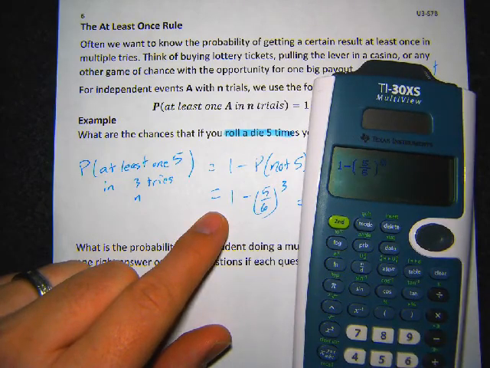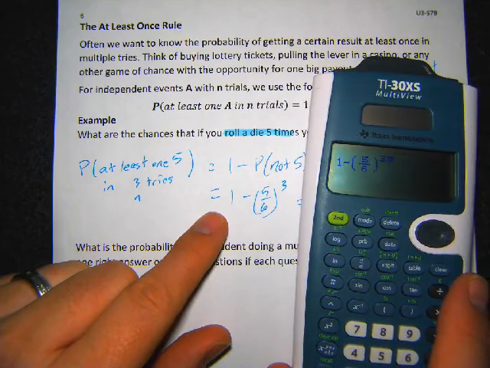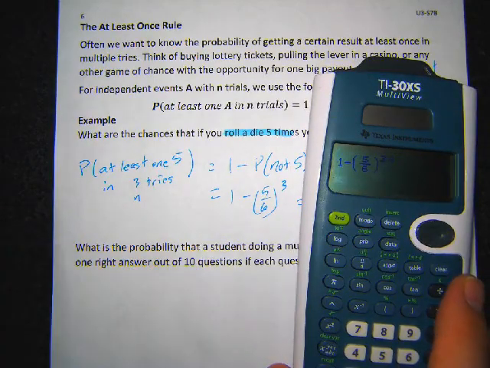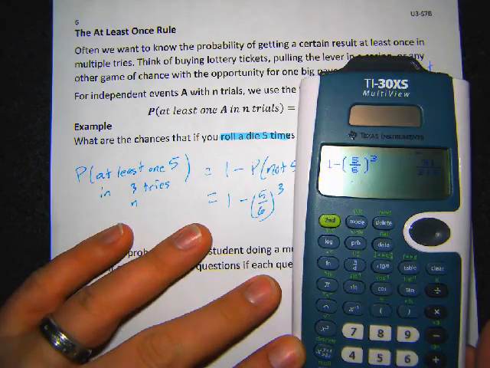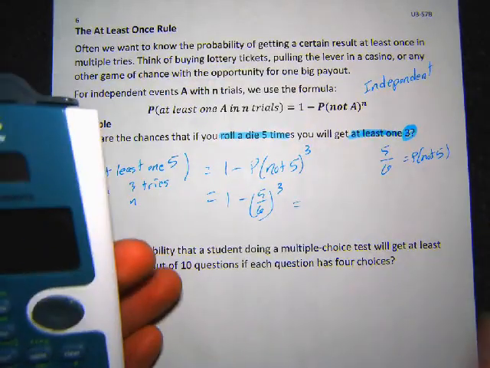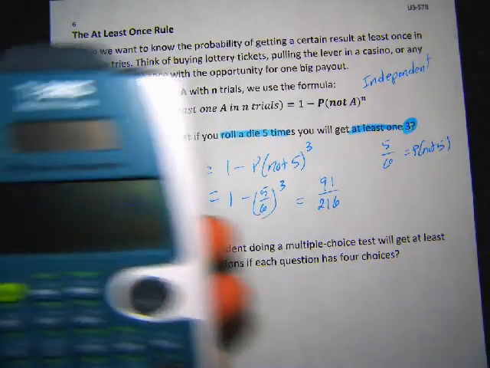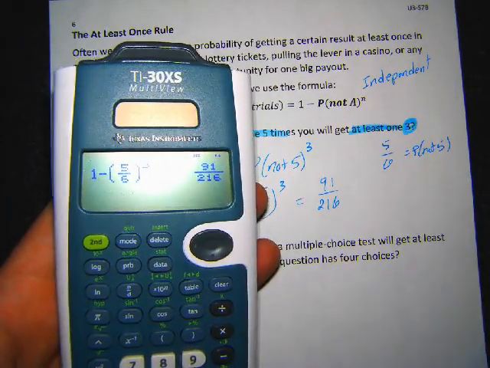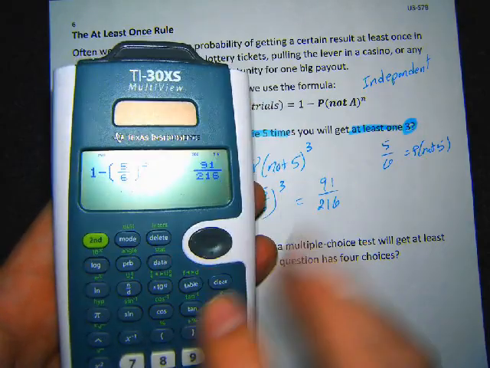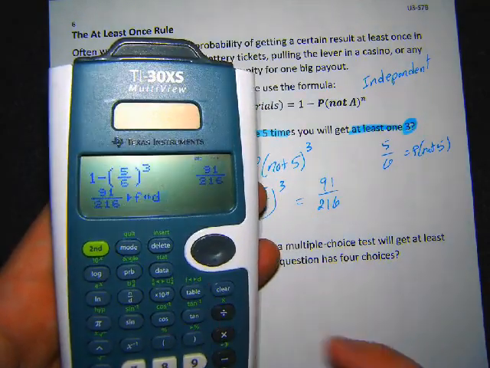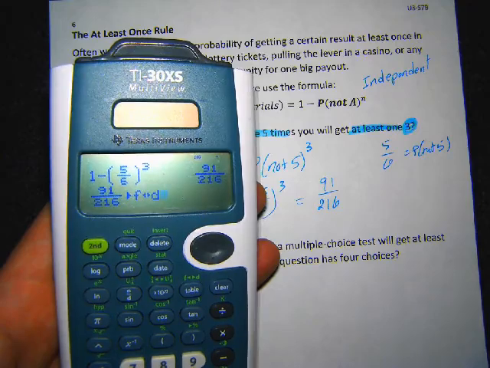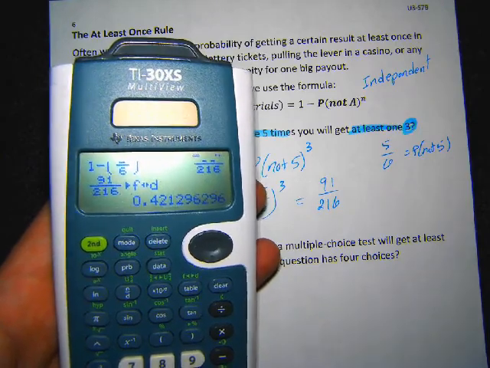And 3 is the power because that's the number of tries. So how many times you roll the dice, how many times you buy a lottery ticket, past your trials. So in this case, we get 91 of 216. Now, if you get a fraction and math is asking for a decimal, there is a way to turn this into a decimal. On this calculator, you hit the second button, and this little F to D will switch it back and forth between fraction and decimal. So you do that, and that's how you get the decimal.